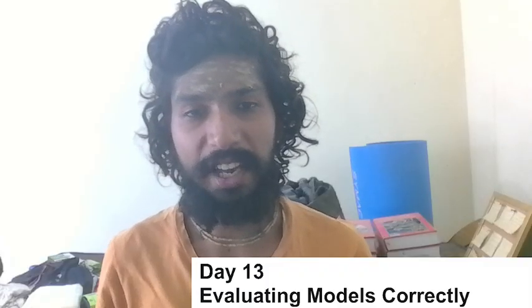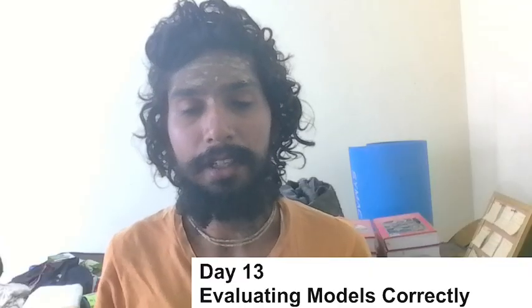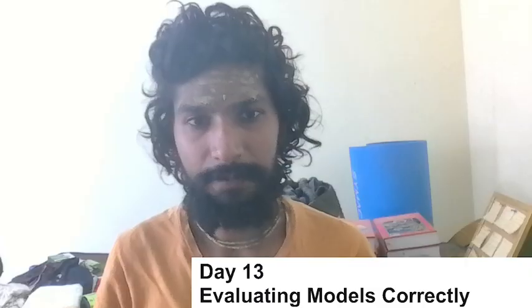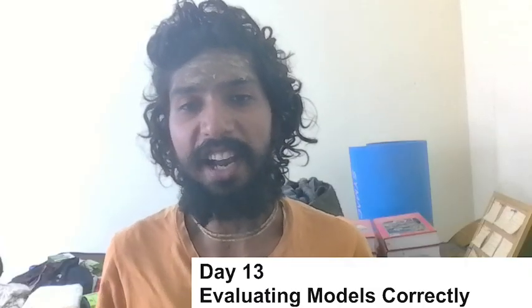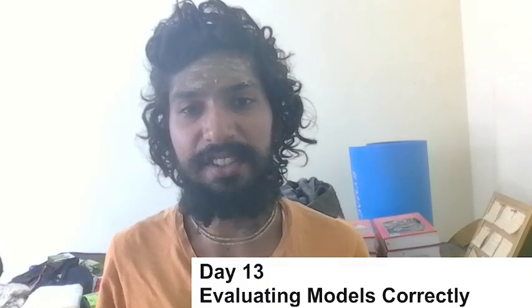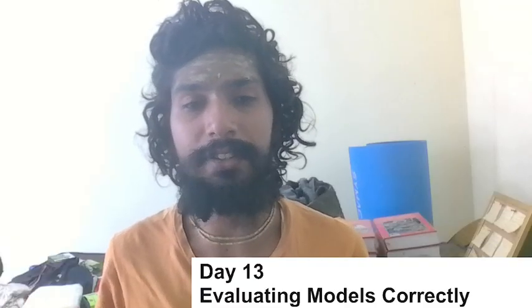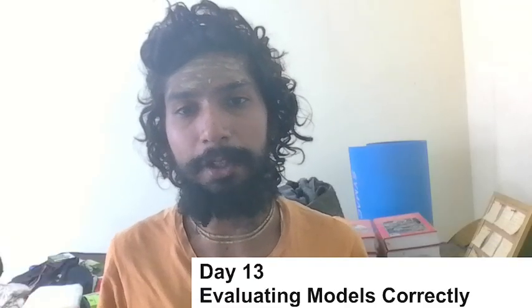Our opening question is, can a model be 95% accurate and still be a bad model? Surprisingly, the answer is yes. A model can appear highly accurate while completely failing at the task that matters. By the end of this lesson, you will be able to explain not only how often a model is correct, but also what kinds of mistakes it makes.